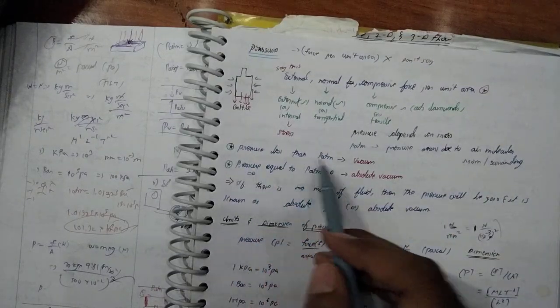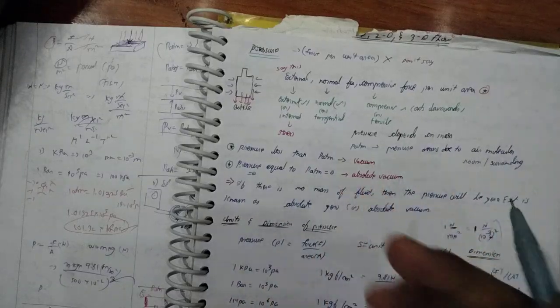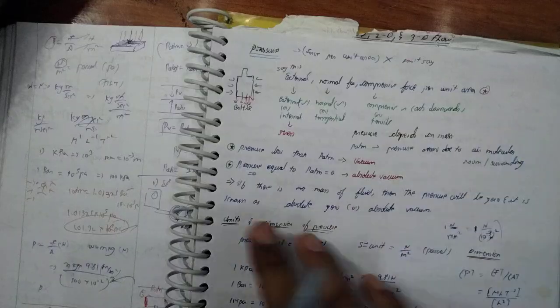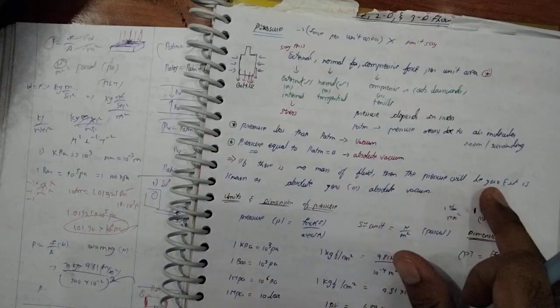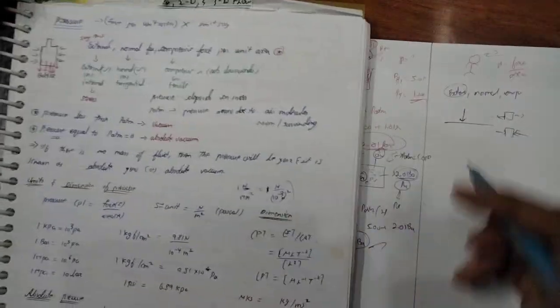If the pressure is less than P atmosphere, it goes to the vacuum. If the pressure is equal to P atmosphere, it is absolute vacuum. So each and everything is equal, which is called absolute vacuum. If there is no mass of fluid, then the pressure will be 0 and it is known as absolute 0 of the absolute vacuum. There is no liquid at all.